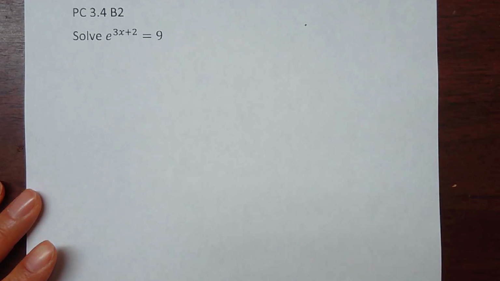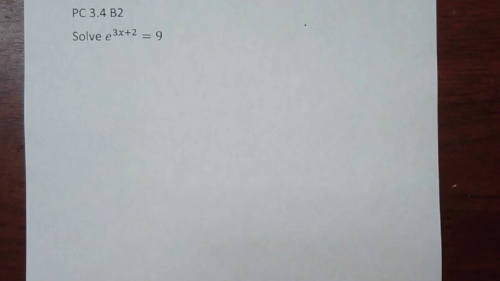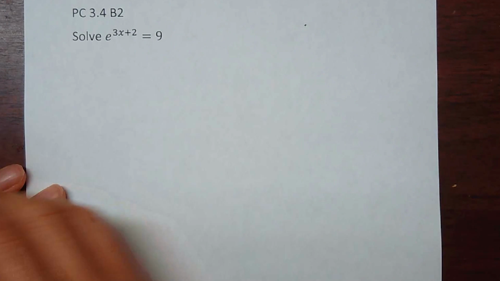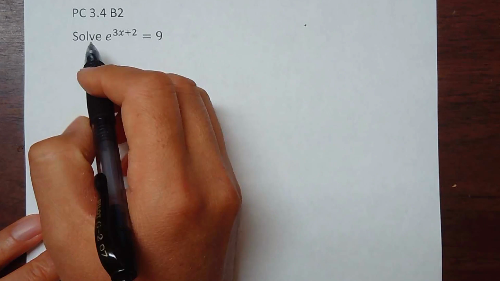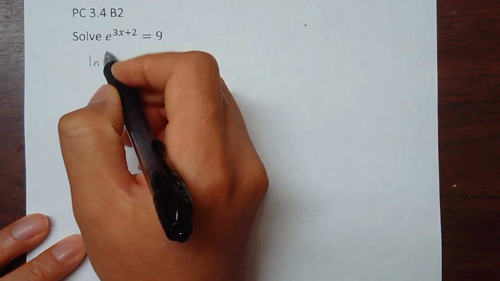Exactly the same style. Solving exponential equations with one exponential form. Here we have a base of e. It doesn't matter whether you take log on both sides or natural log on both sides, you will end up with exactly the same answer. But since we have e, the process will be a little simpler if you take natural log on both sides. So I will take a natural log on both sides.